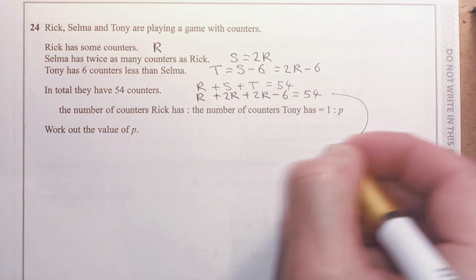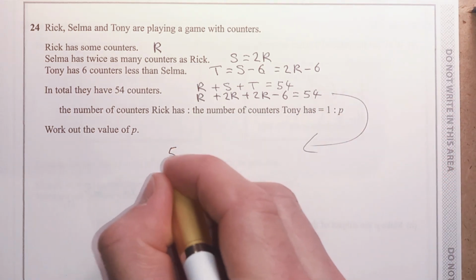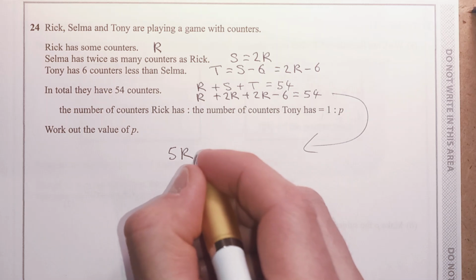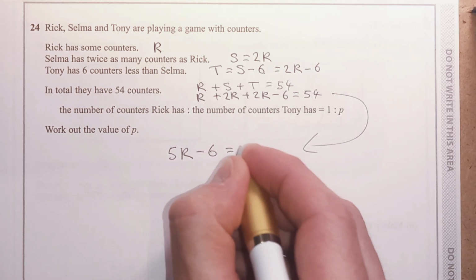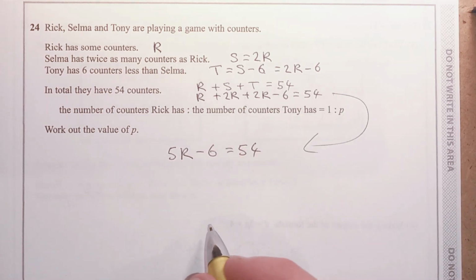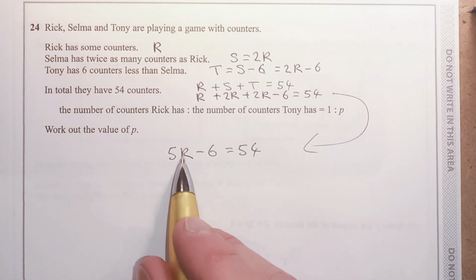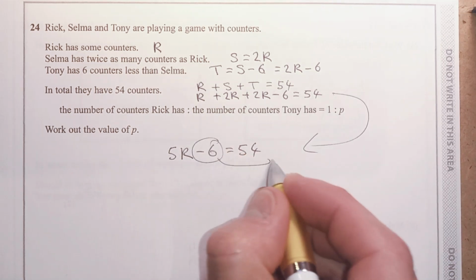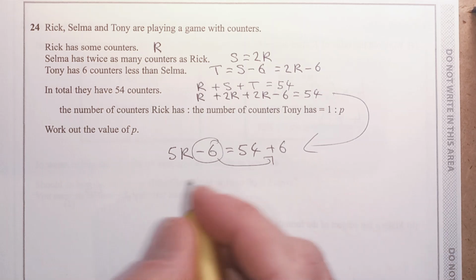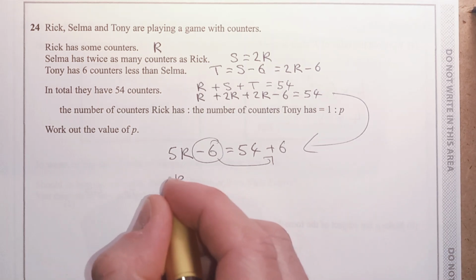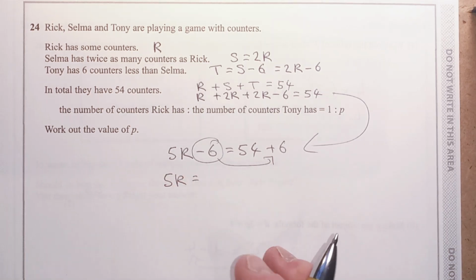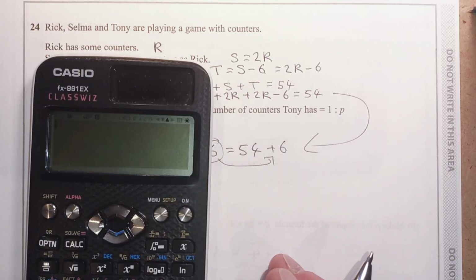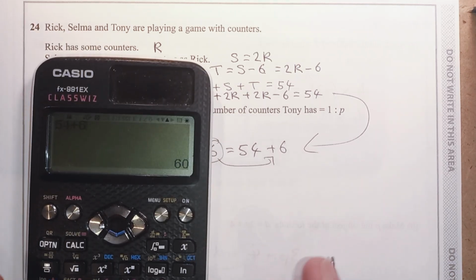So let's move this down here. So we've got 5R minus 6 equals 54. So we can solve this to find out how many R is worth. So move the 6 over, so that becomes a plus 6. So we get 5R equals 54 plus 6, which is 60.